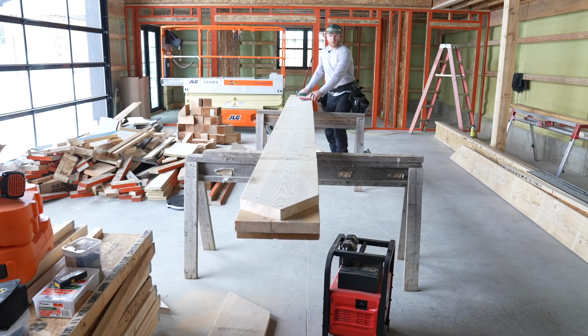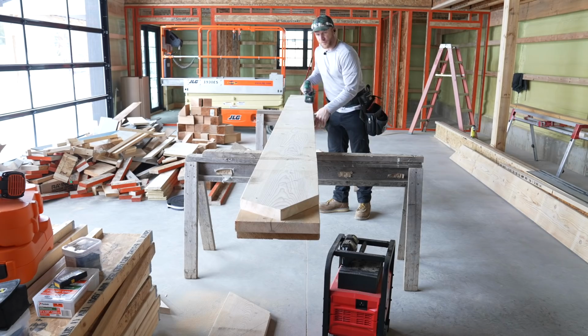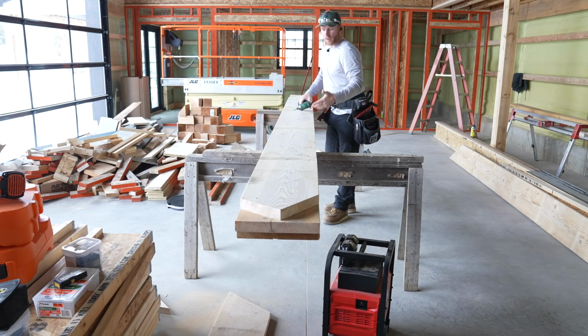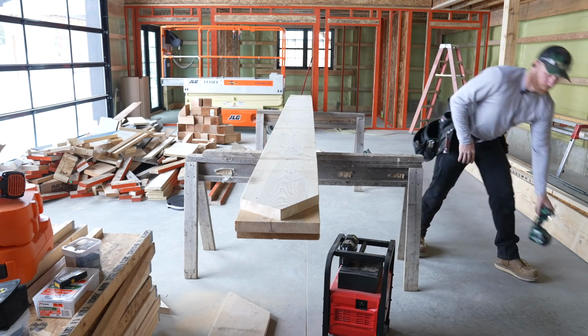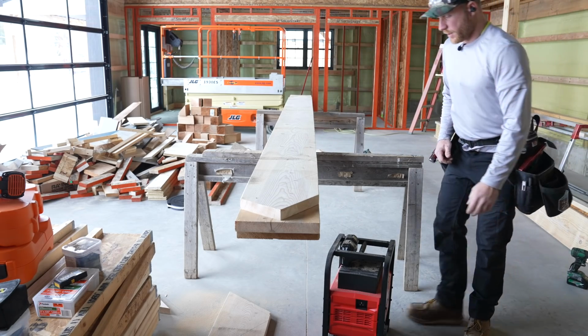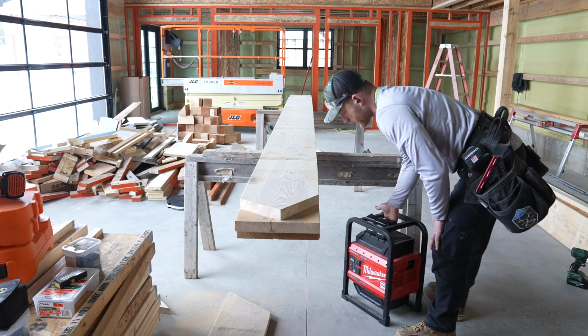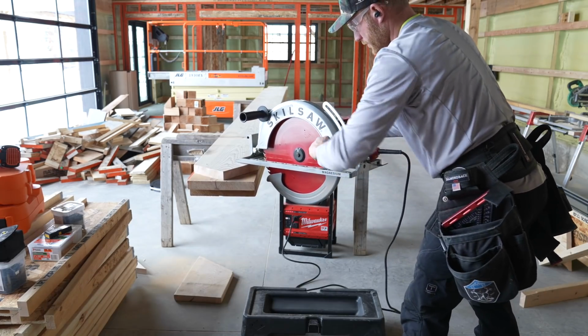Now, throughout the middle, there could be a little bit of one or the other not being perfect, but the important thing is that the top and the bottom are perfect, and then throughout the middle, you hope for the best. You want to use, obviously, good lumber. So what I'm going to use is my beam saw, and I've got the Milwaukee power station here, the carry-on power supply. All right, let's see how this works.